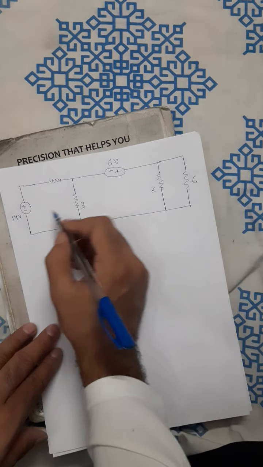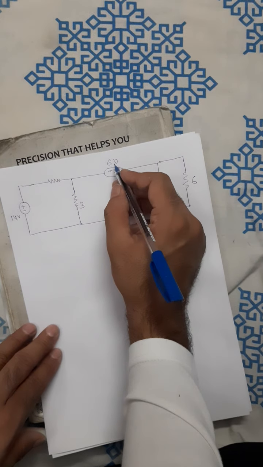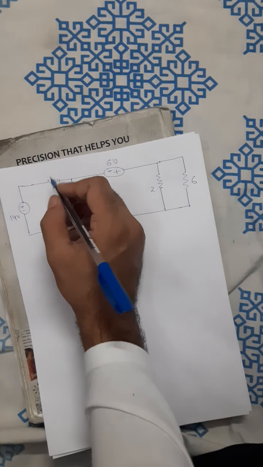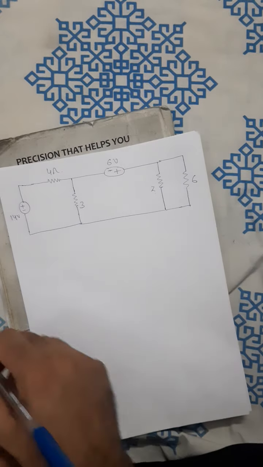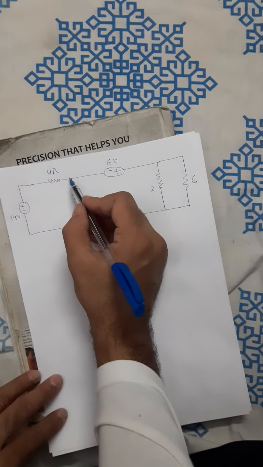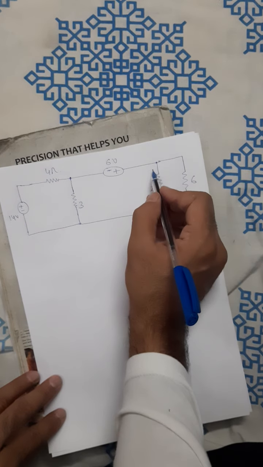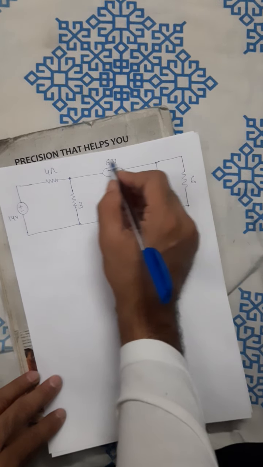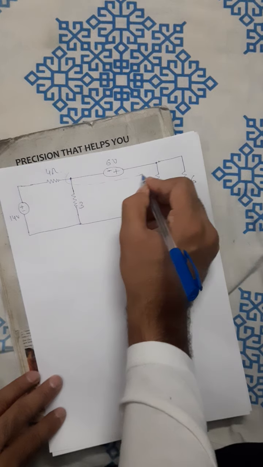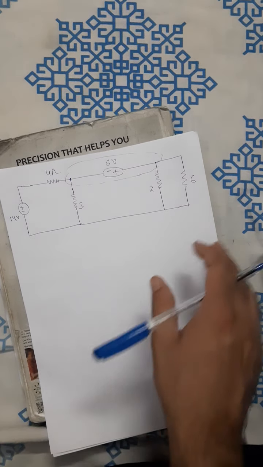This is 14 volt, this is 3 ohm, 2 ohm, 6 ohm, 6 volt, and this resistor is equal to 4 ohm. Okay, so if you will see here a voltage source, 6 volt voltage source, it is connected between these two non-reference nodes. So this will create a super node.